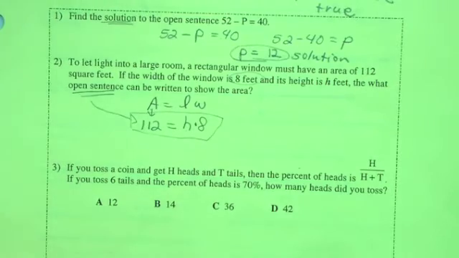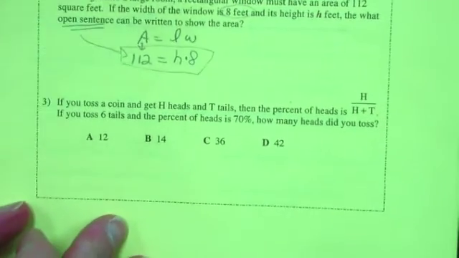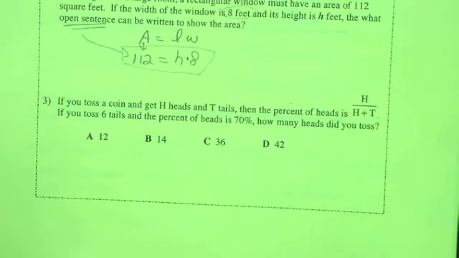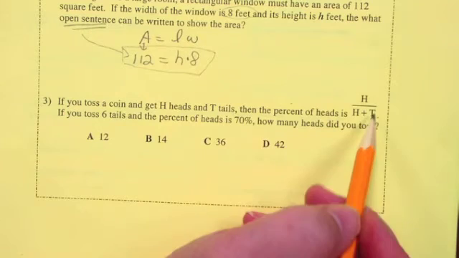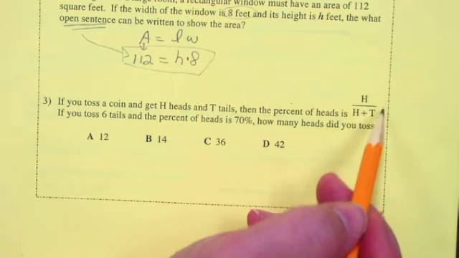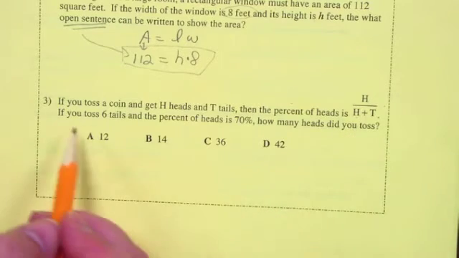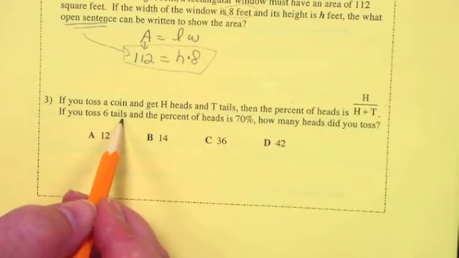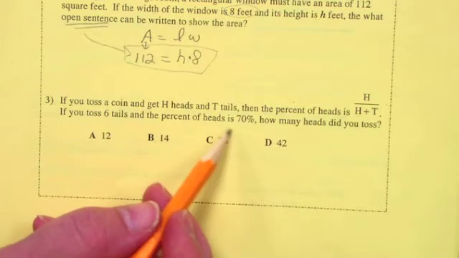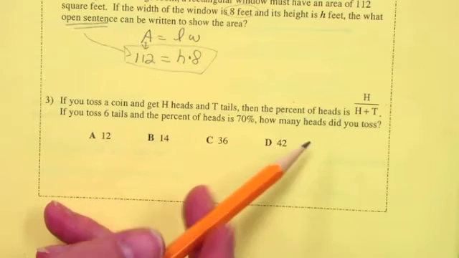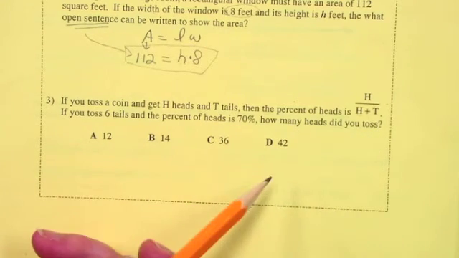Our last example today talks about tossing a coin. If you toss a coin and get H heads and T tails, then the percent of heads is a formula, H divided by the quantity of H plus T. If you toss 6 tails and the percent of heads is 70%, how many heads did you toss?